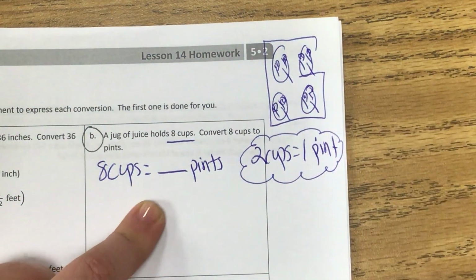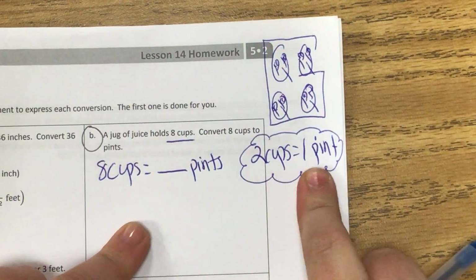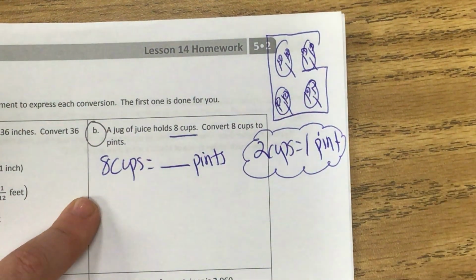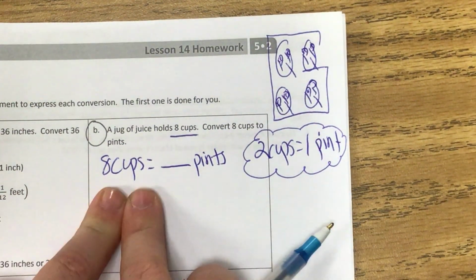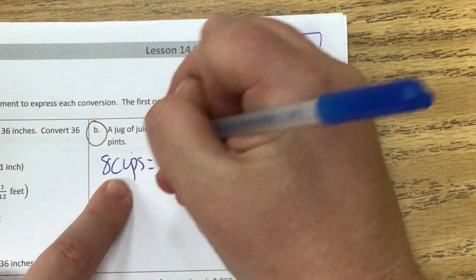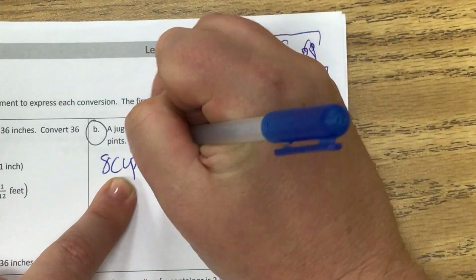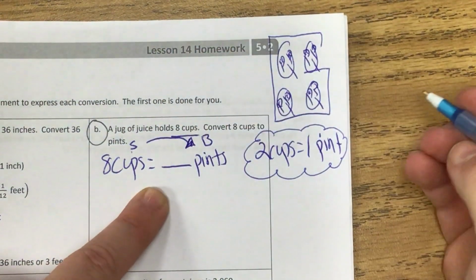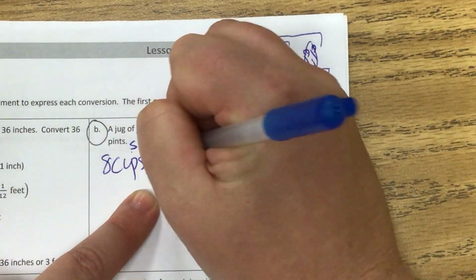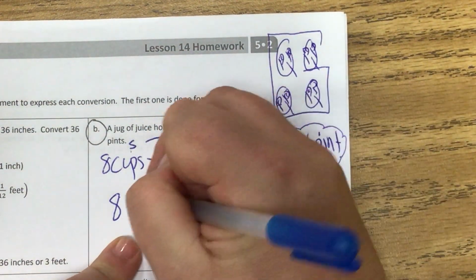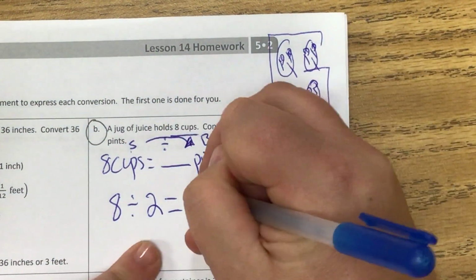We'll draw this bigger in class later. 2 cups equals 1 pint. Okay, so step 1, conversion factor. Step 2, what operation am I going to do to go from cups to pints? Well, cups is smaller than a pint. So when I go from a smaller unit to a bigger unit, because I'm going to put them in groups, I'm going to divide.